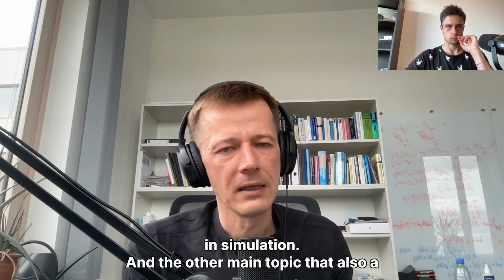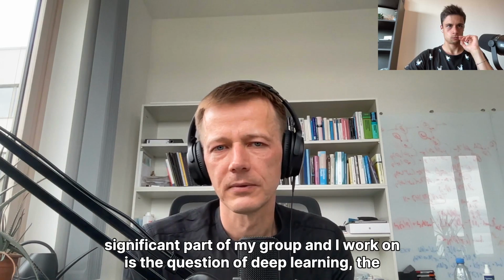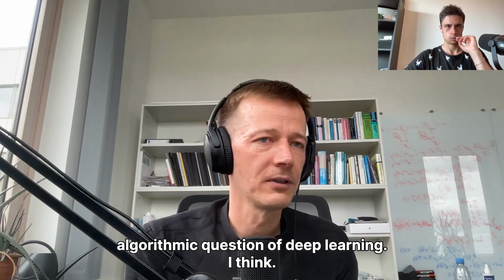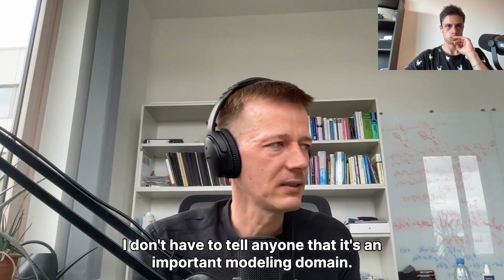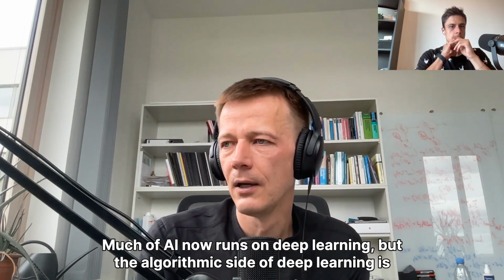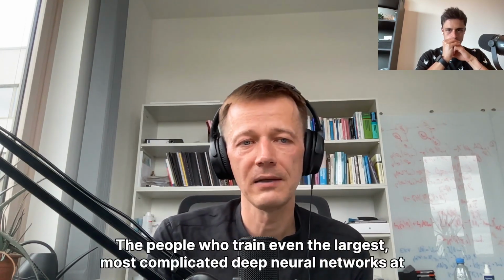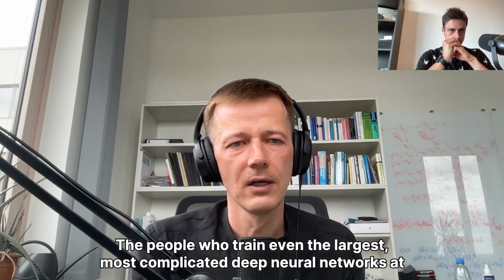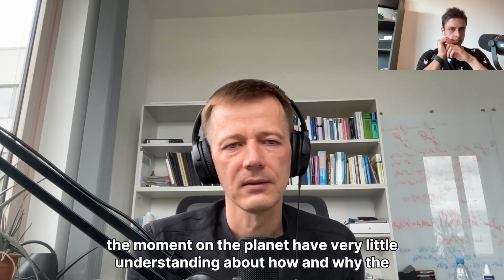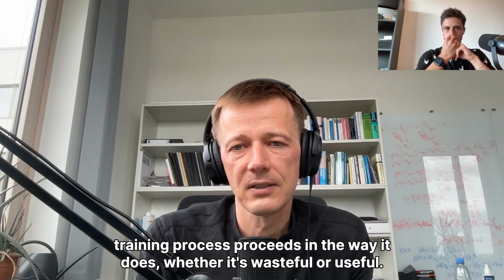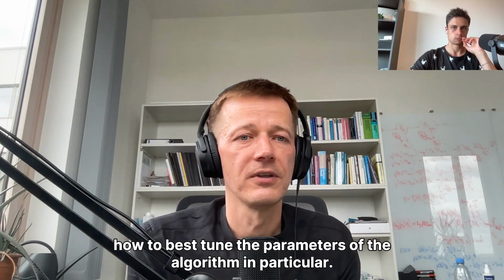And the other main topic that also a significant part of my group and I work on is the question of deep learning, the algorithmic question of deep learning. I think I don't have to tell anyone that it's an important modeling domain. Much of AI now runs on deep learning, but the algorithmic side of deep learning is actually way behind the development of the models. The people who train even the largest, most complicated deep neural networks at the moment on the planet have very little understanding about how and why the training process proceeds in the way it does, whether it's wasteful or useful, and how to best tune the parameters of the algorithm in particular.